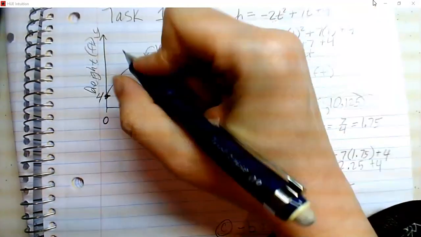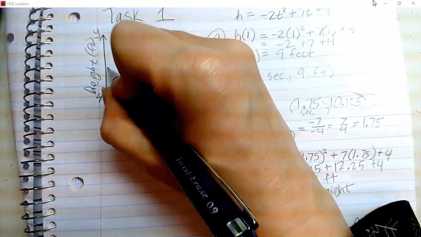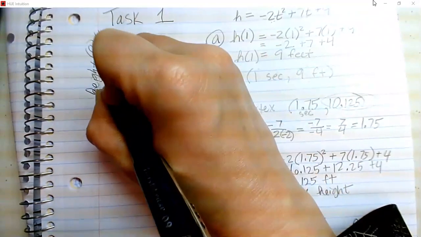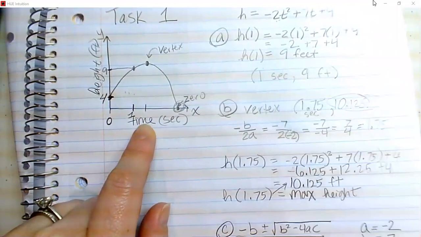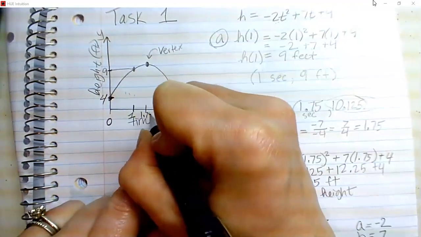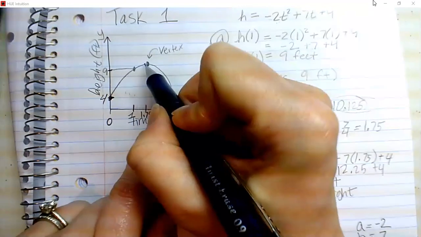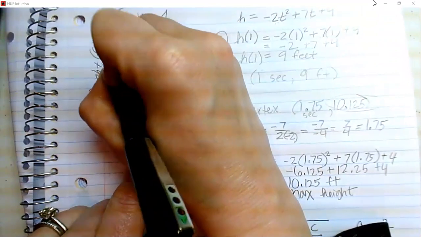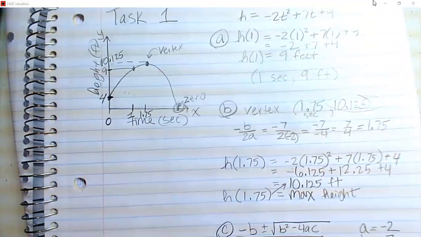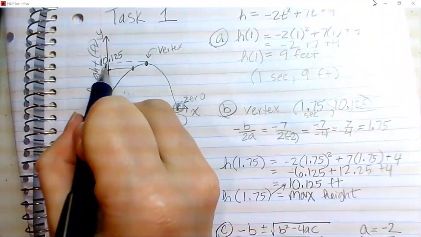At 1 second, that toy was about 9 feet off the ground. The answer for part B, at 1.75 seconds, that toy is at its max height of about 10.125 feet off the ground, okay?